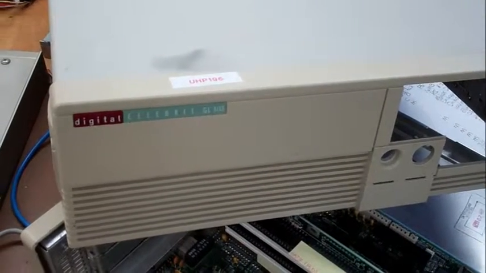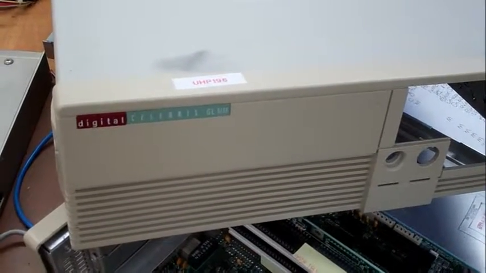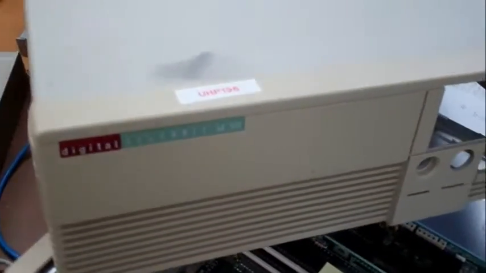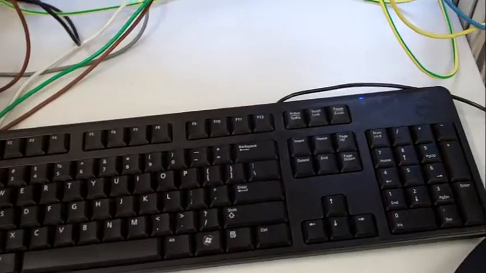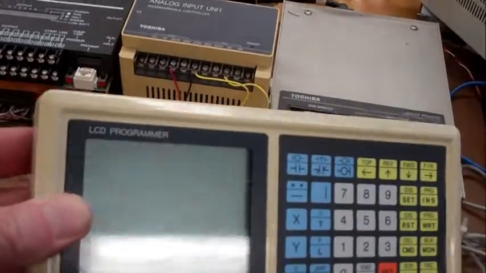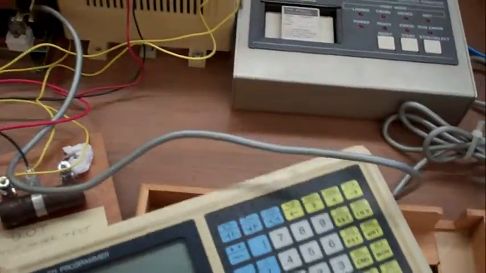It's important to be able to program these computers, that is, to get information into the computers. Well, there's a keyboard and a mouse. That's an entryway into a computer. For our Toshiba PLC, there is a handheld programmer that allows the computer program to be entered.